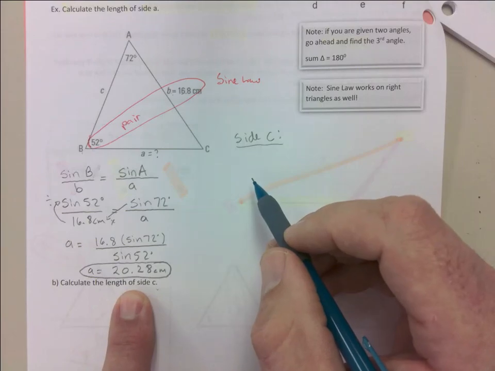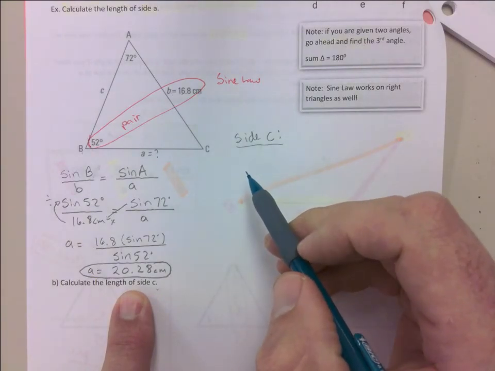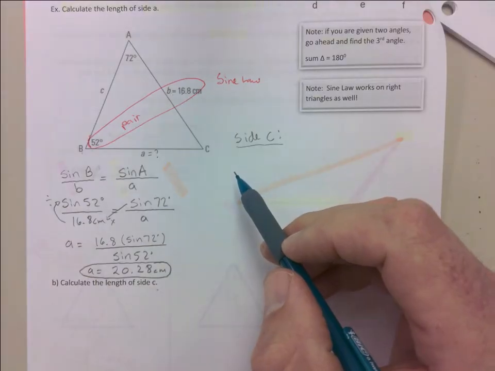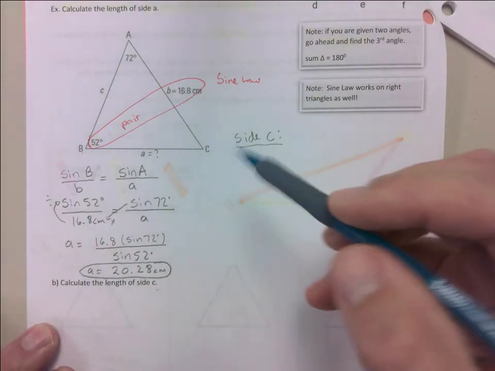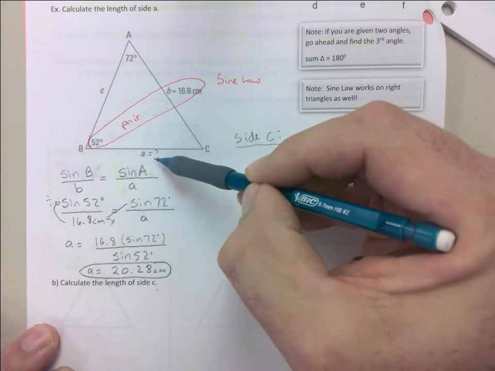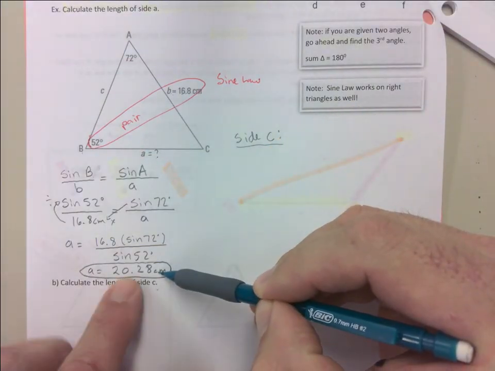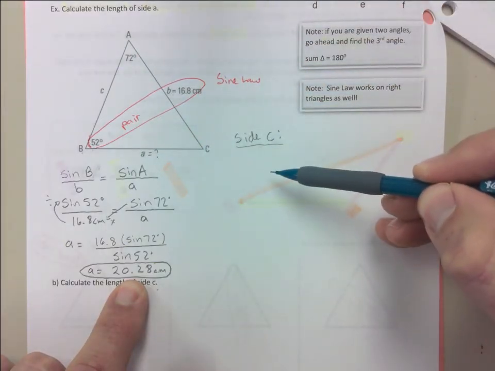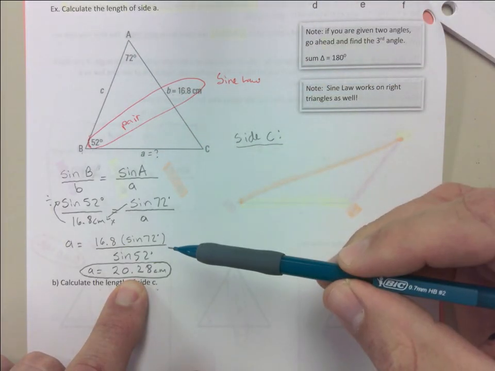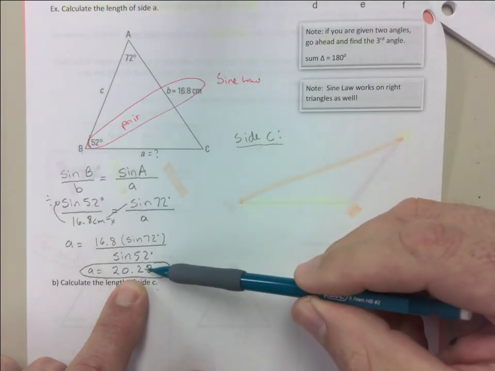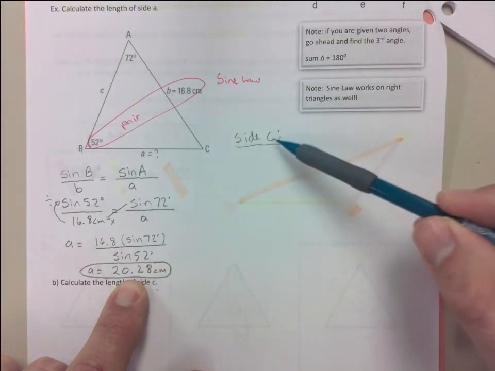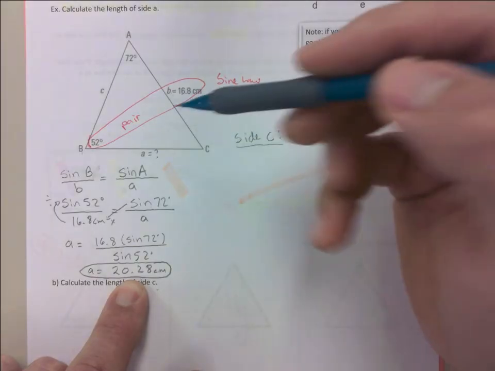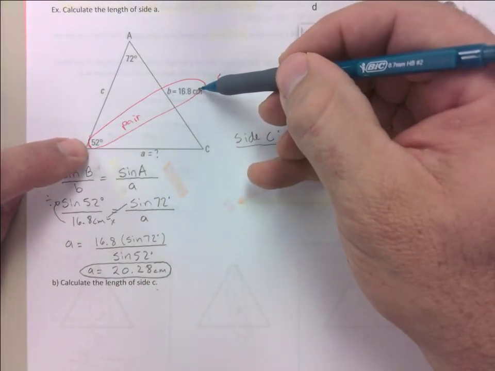Pay attention to this part. Technically, do you have another pair now that is known? We know this angle and we know the side length, correct? So technically you could use that as your pair to set you up, but I wouldn't. Yeah, it might be wrong. So if you made a mistake here, it's going to translate to this side as well. So I'm going to stick to my original pair.